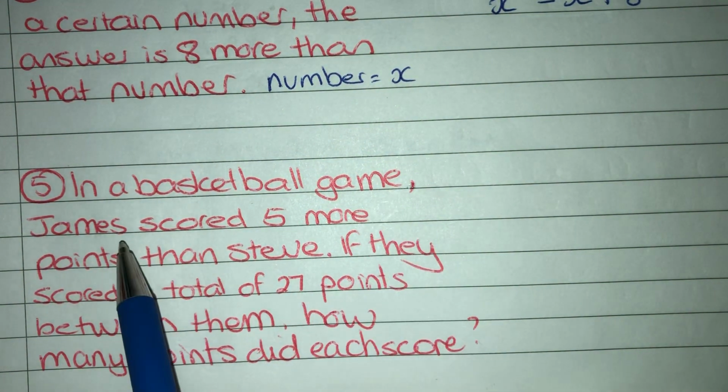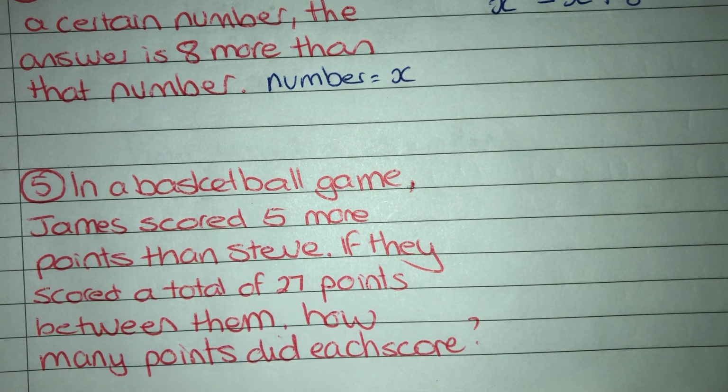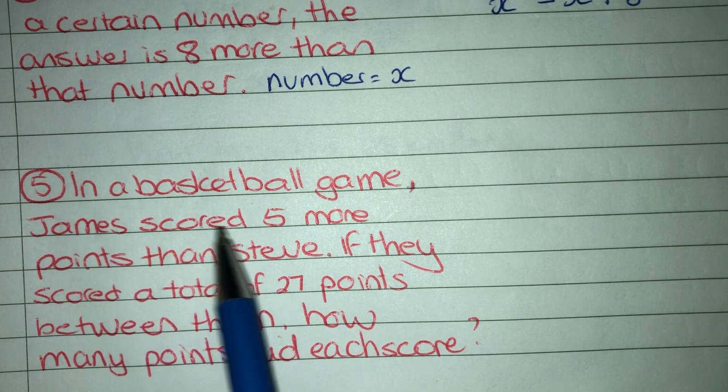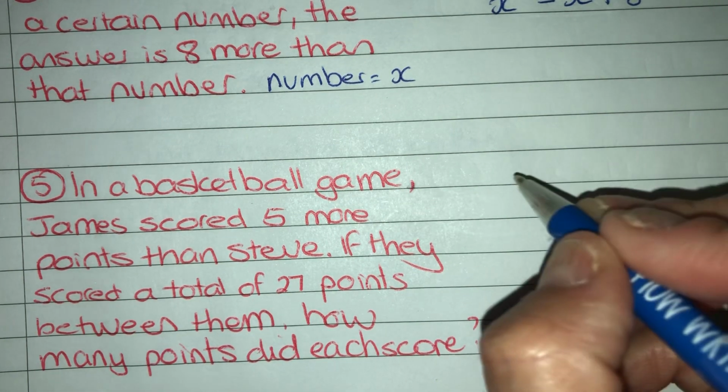In a basketball game, James scored 5 more points than Steve. So what you want to do is you want to find the smallest first, and you let that be the pronumeral. So in a basketball game, James scored 5 more points than Steve. So Steve has less points.